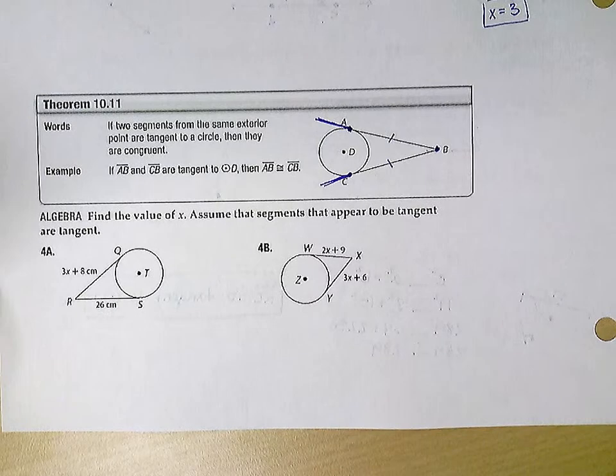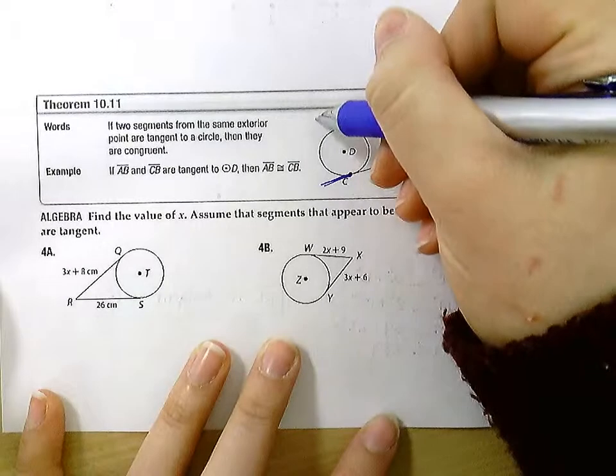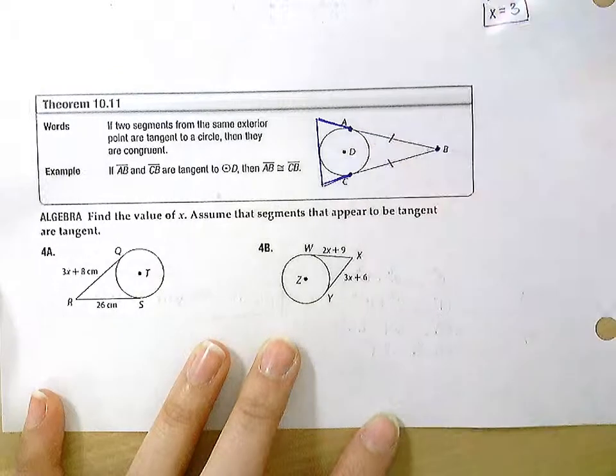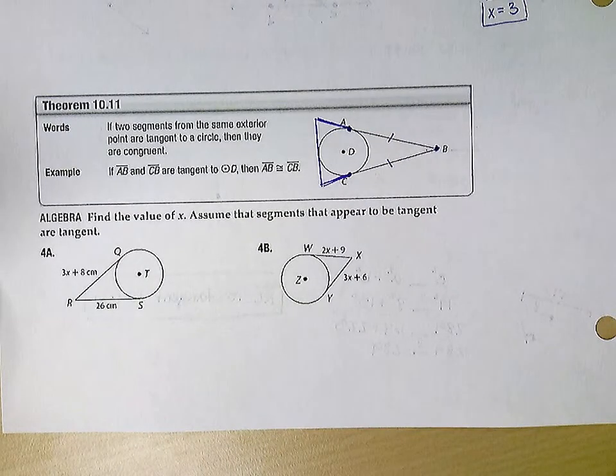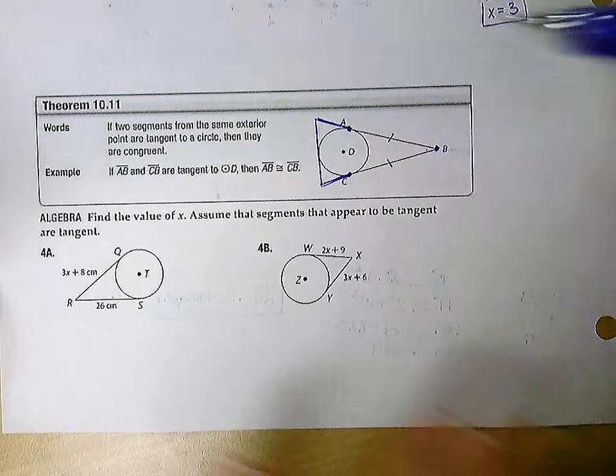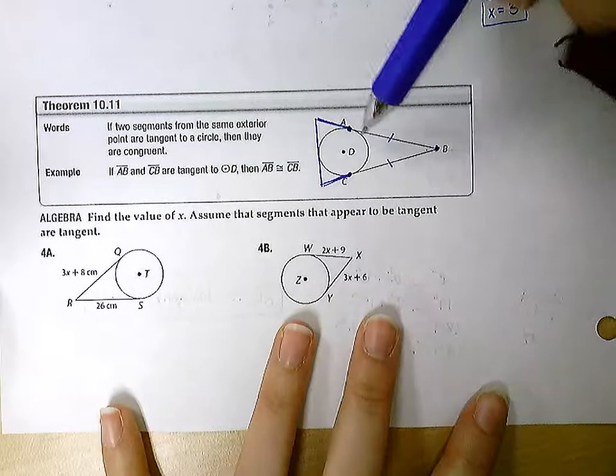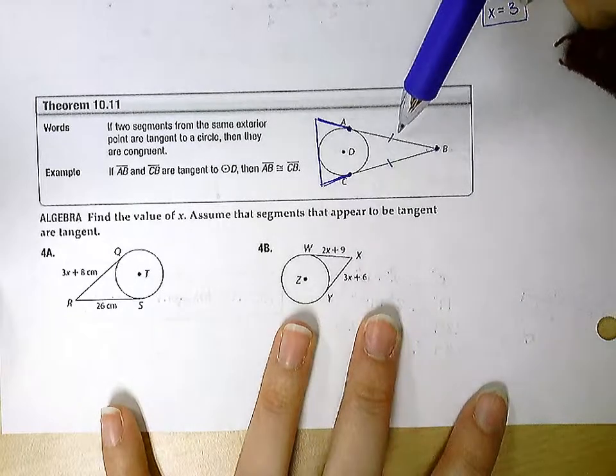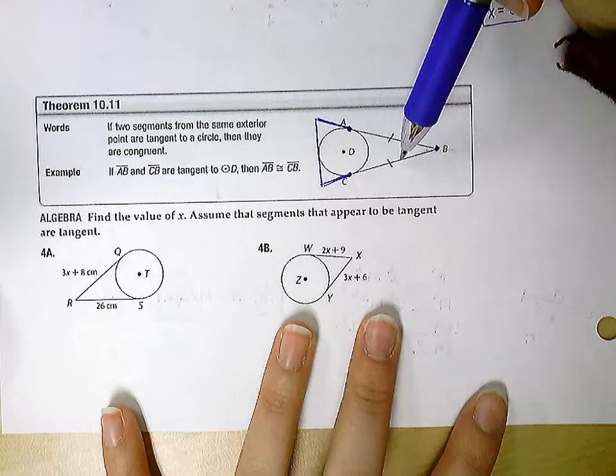Now you do have some problems on your assignment where you have a circle inside a triangle like this, and you have to find x and the perimeter of that triangle. What you would do, if you were given AB is 4, CB would also be 4, right?